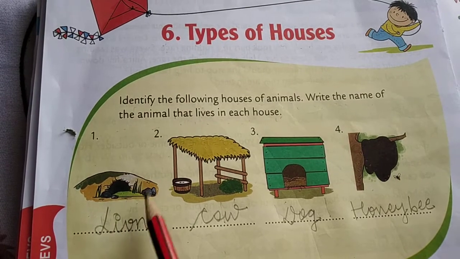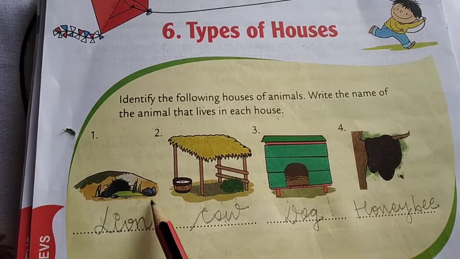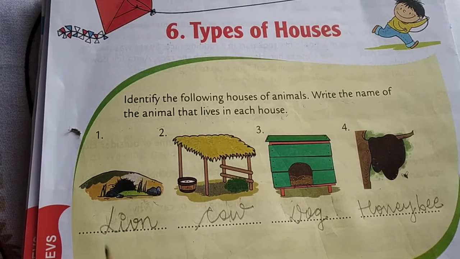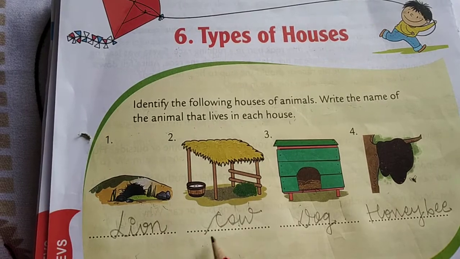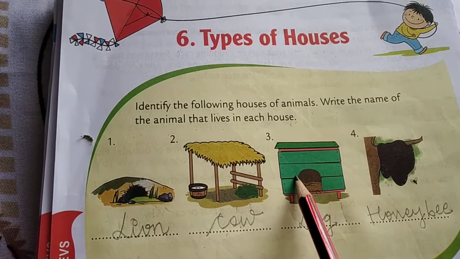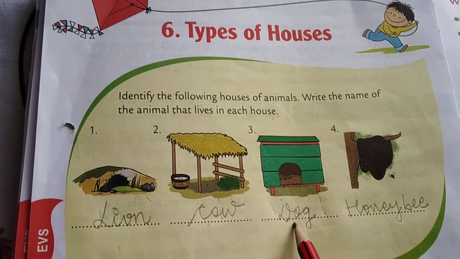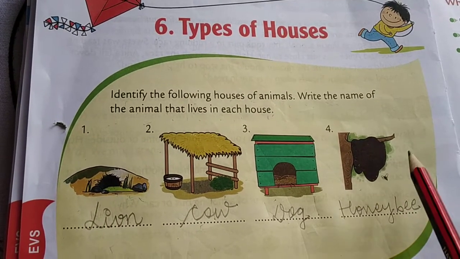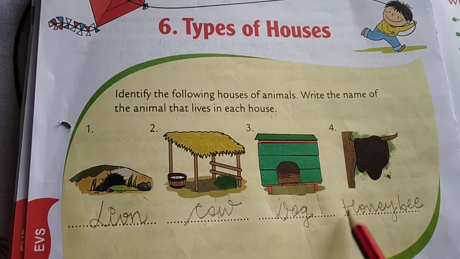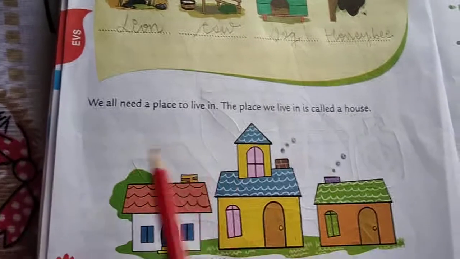So first house is a den, and this house is of a lion. Second is a shed, and this house is of a cow. Third is a kennel, and this house is of a dog. And last is a beehive or honeycomb. So this house is of a honeybee. So let's start our chapter.